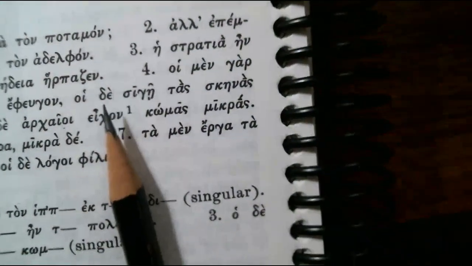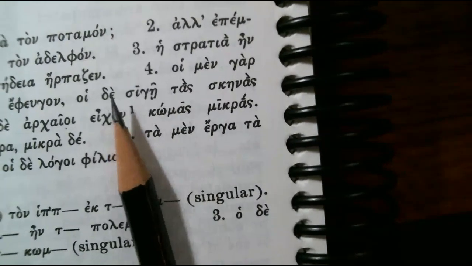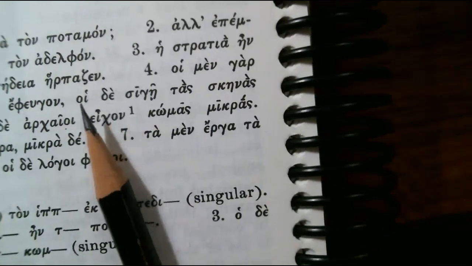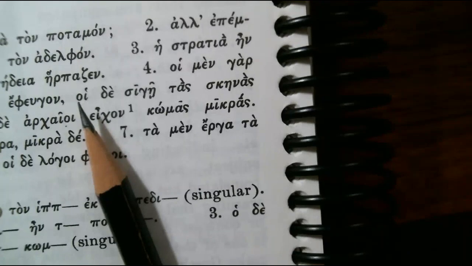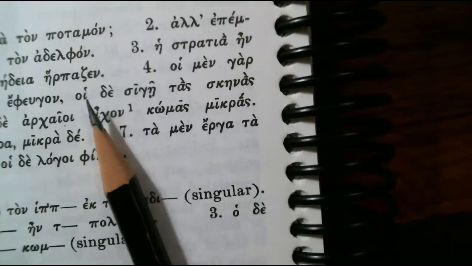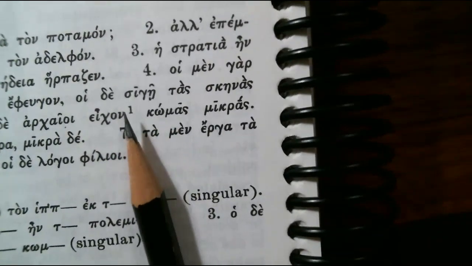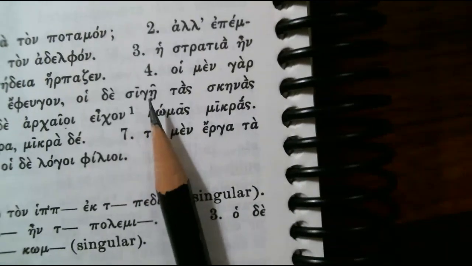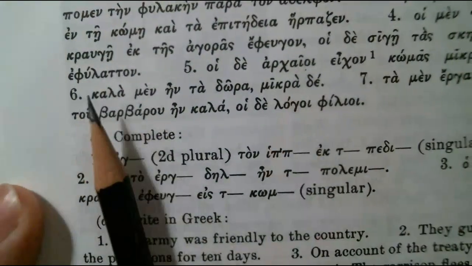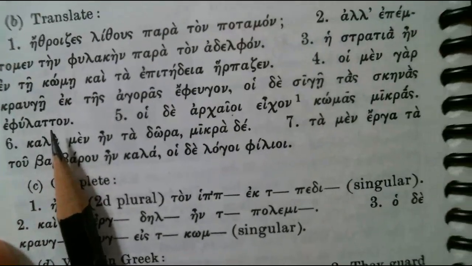Okay, now here comes the contrast. So with a shout, that is loudness, right? They were fleeing out of the market. Hoi de, on the other hand, hoi, the men, nominative plural masculine, implied men. The men, but, on the other hand, you could say, but the men sige, with silence, dative of manner again. Tas skenas, the tents, efulaton. They were guarding. Okay.